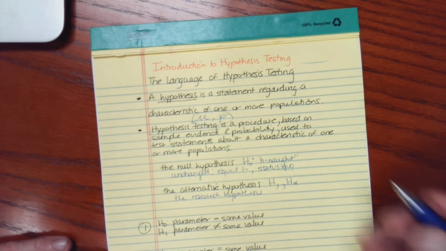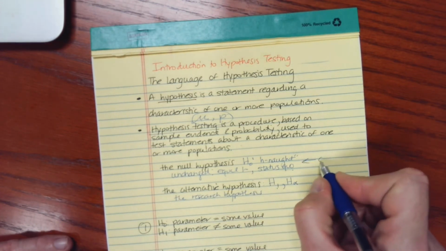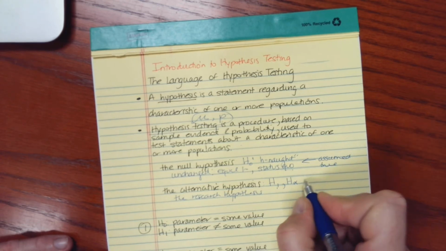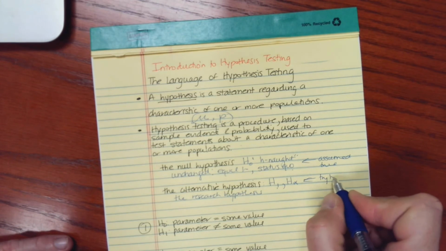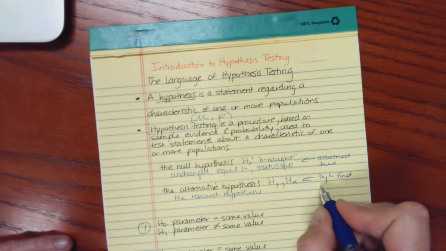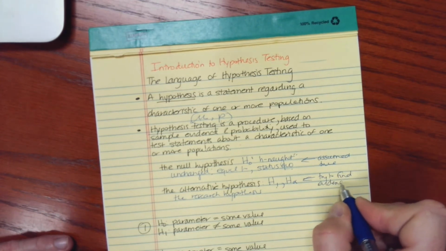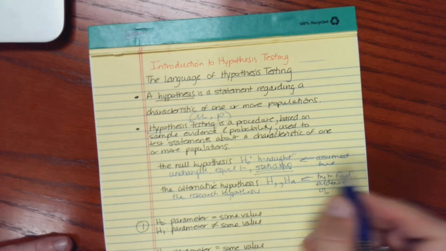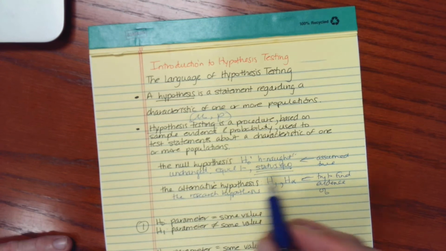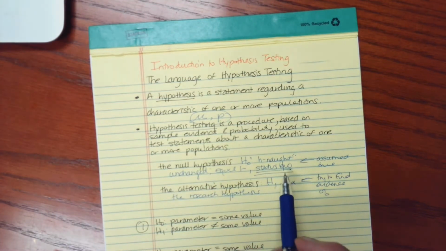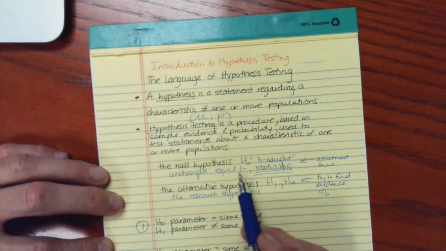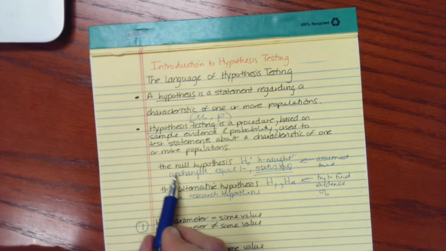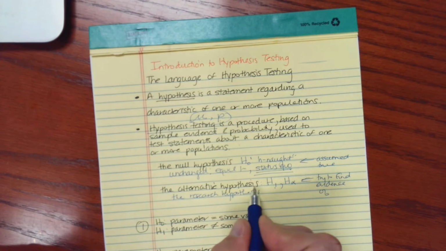Now, it's important to know that the null hypothesis is assumed true, and the alternative is what we're trying to find evidence of. When I'm saying that this is the status quo, this is the assumption that's out there in the universe right now. And as a researcher, you might have your own theory, something that goes against the grain, and that would be your alternative hypothesis.